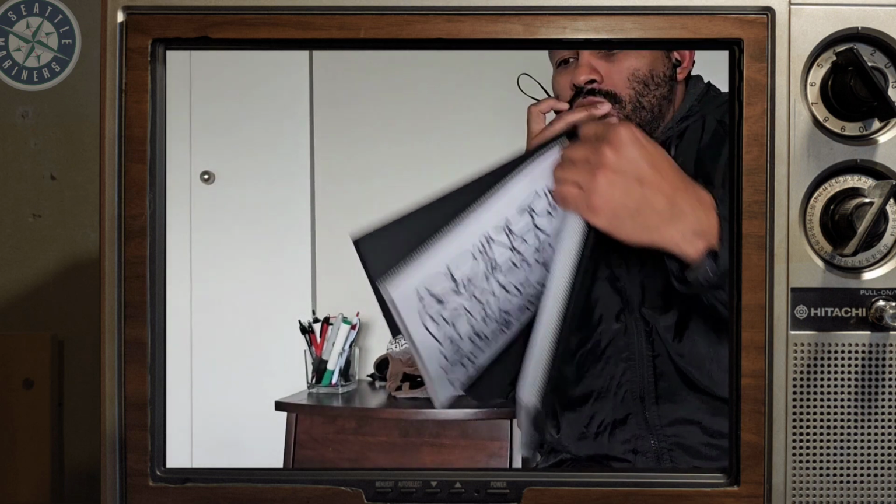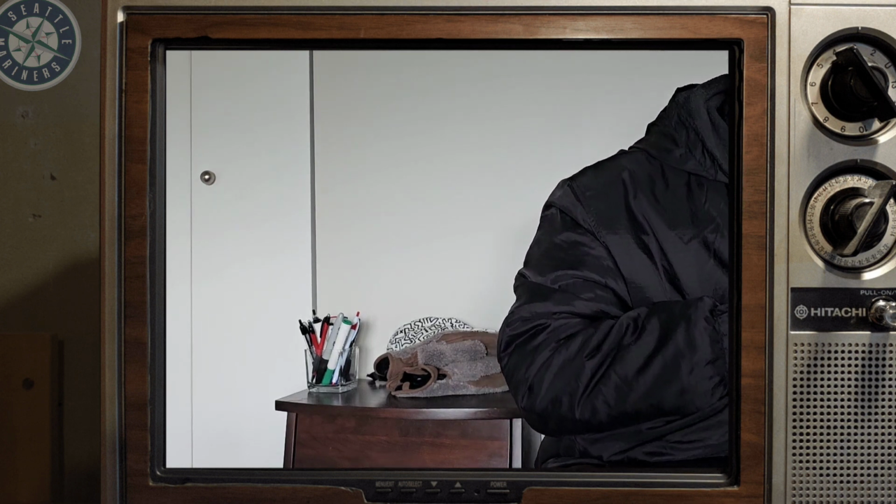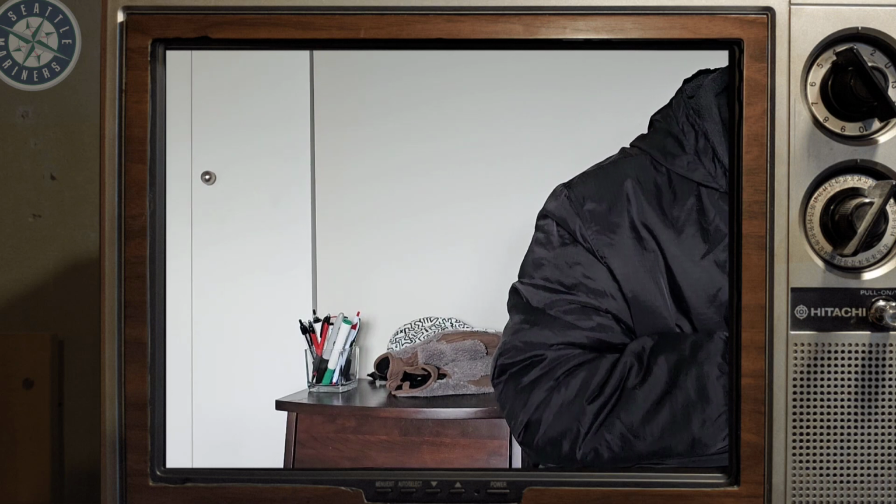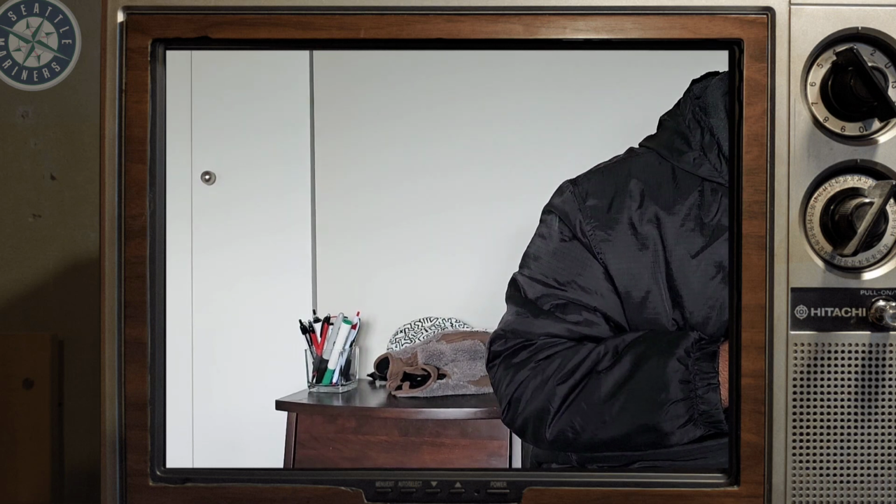I'll do a better setup. This is annoying. I want to get another mic. I'm just not comfortable messing with this thing. Let's see here.